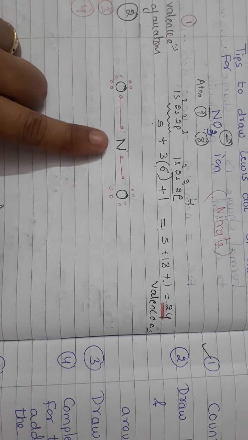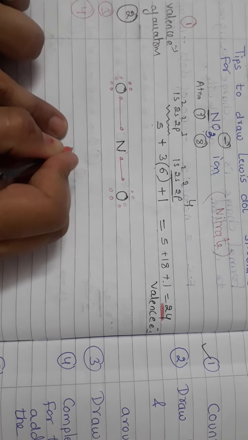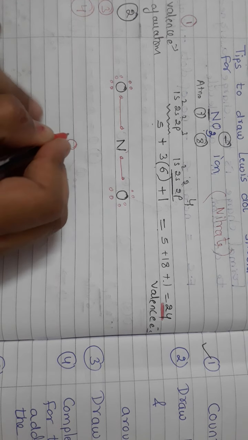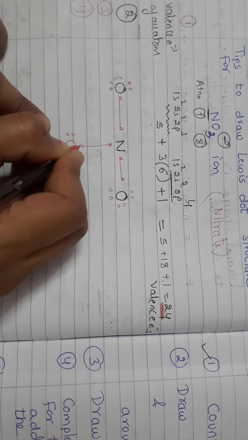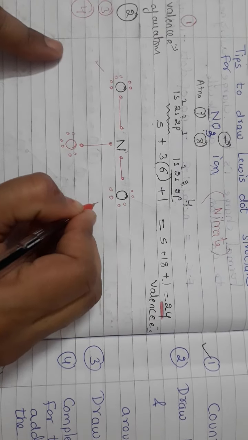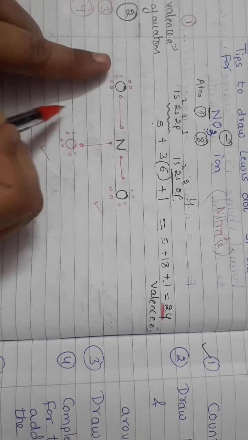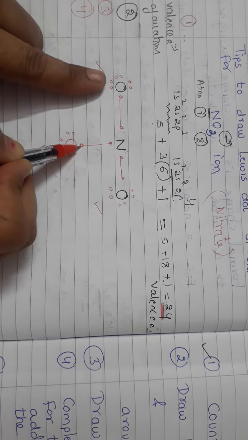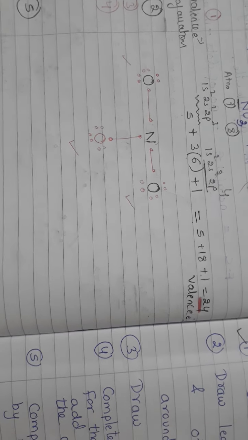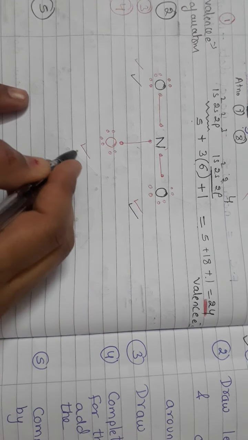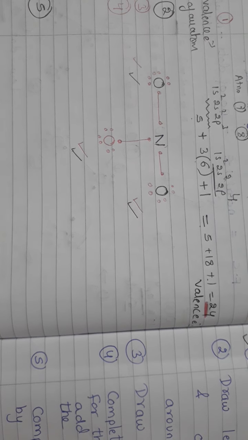But what has happened in the case of nitrogen? There are 3 oxygen atoms, so we will mention 1 oxygen atom here also. 1, 2, 3, 4, 5, 6, and like this 7, 8. So this oxygen has achieved octet, this oxygen has achieved octet, this oxygen also has achieved octet. But what about the nitrogen atom? It is having 1, 2, 3, 4, 5, 6 electrons around it. So now the octet of these oxygen atoms is complete.